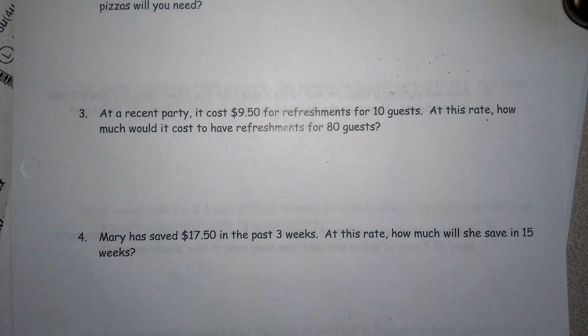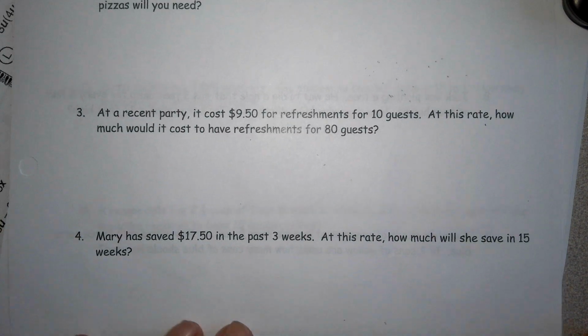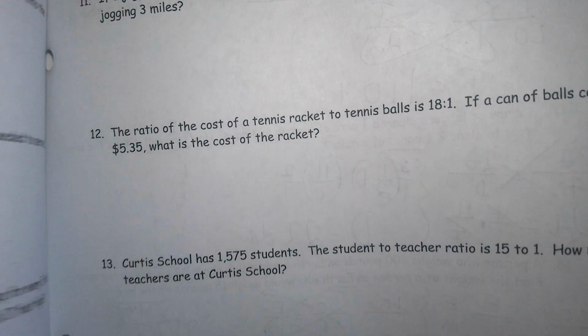Hold on just a second. Okay, girls and boys, we are not going to have time to do 1 through 15, so just do 1 through 10. That'll work.